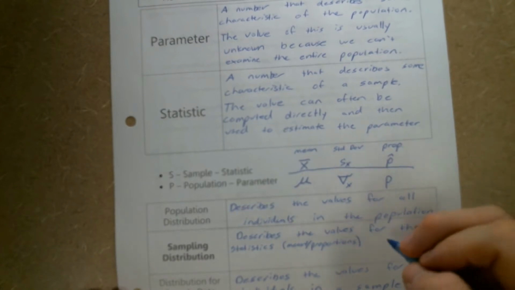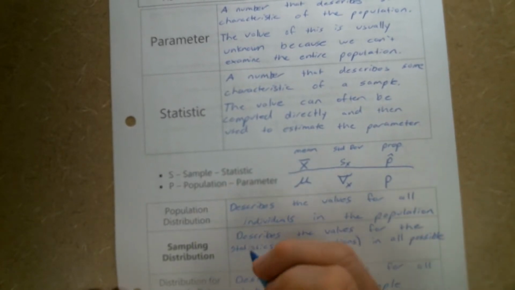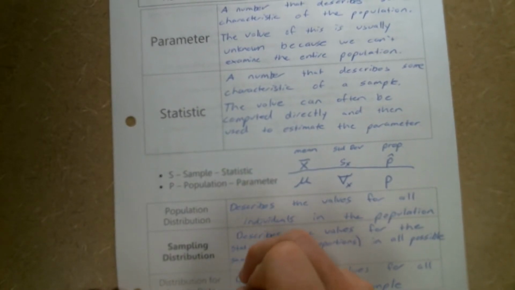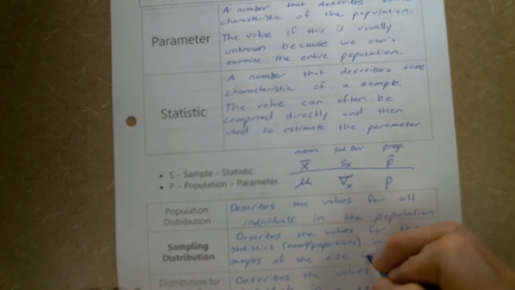Those are the two statistics that we're going to be spending most of our time with. So it describes the values for statistics, which in our case is generally the mean and proportion, in all possible samples of the same size from a population.